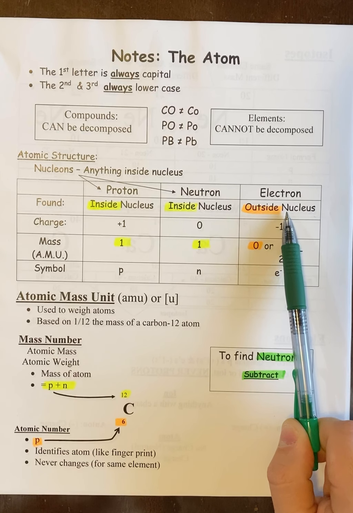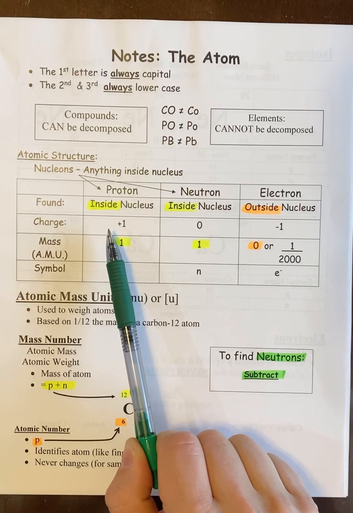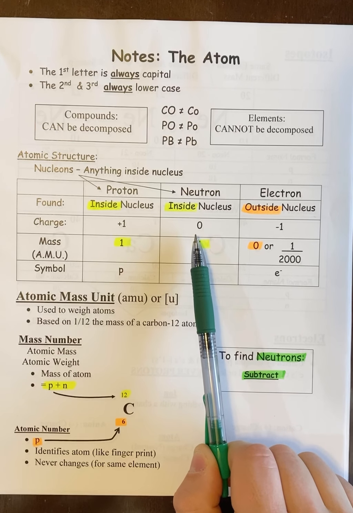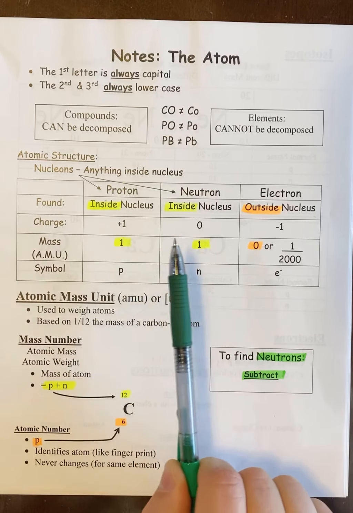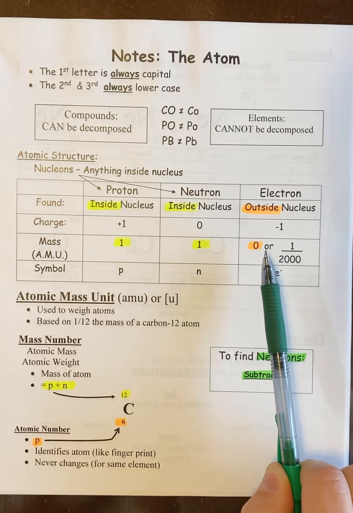You can also say that electrons are in the orbital, which is outside the nucleus. So either one works. Charge: proton, positive; electron, negative; neutron, neutral. That's what they're named after for the most part. Mass: 1, 1, and 0. So protons weigh 1, neutrons weigh 1, electrons weigh nothing.